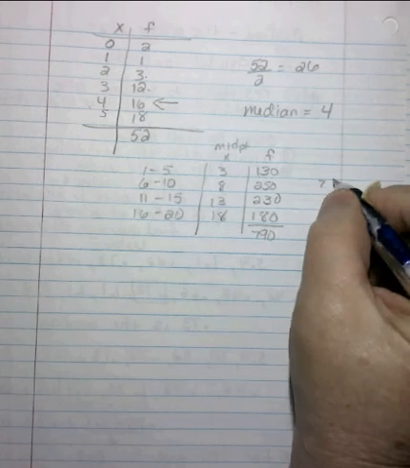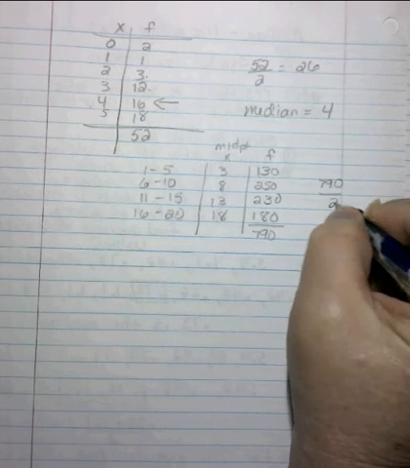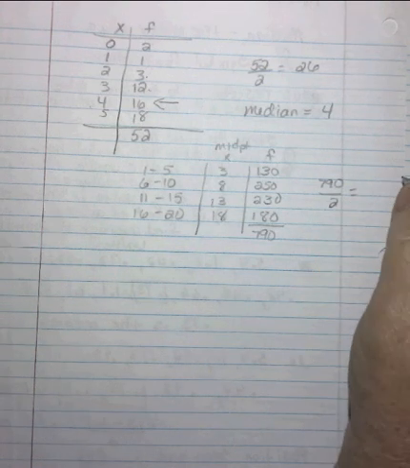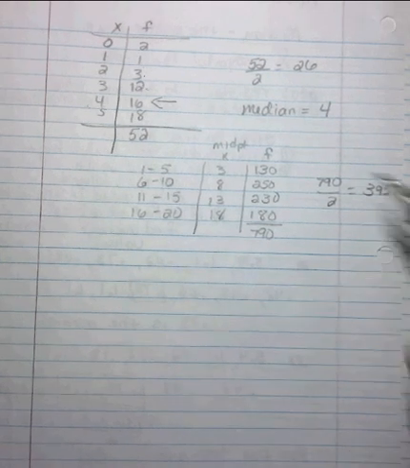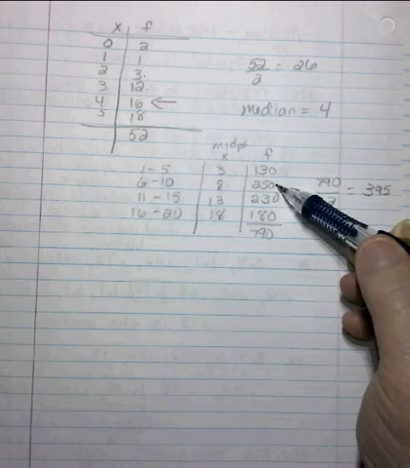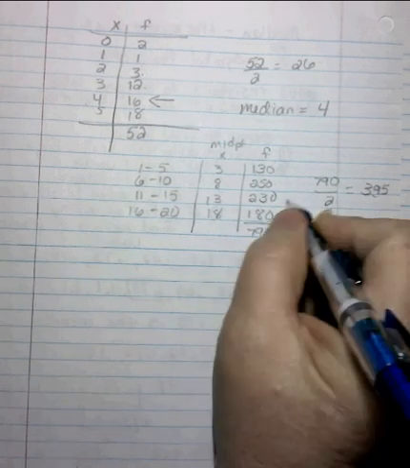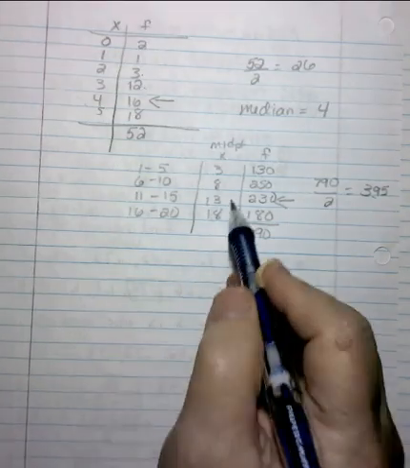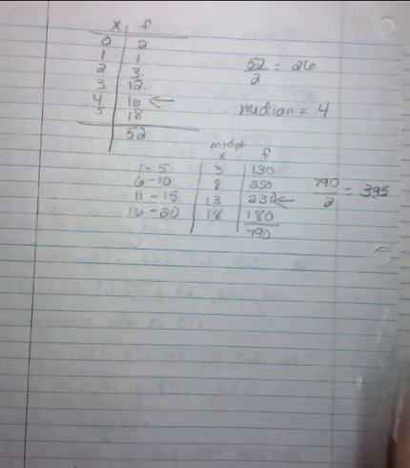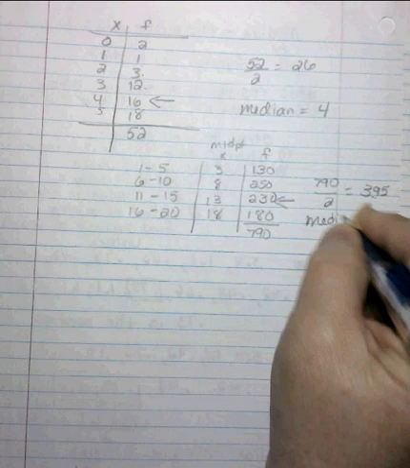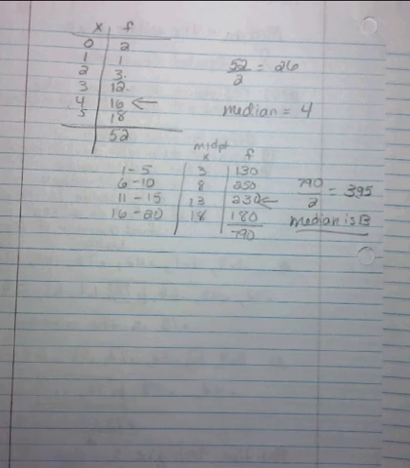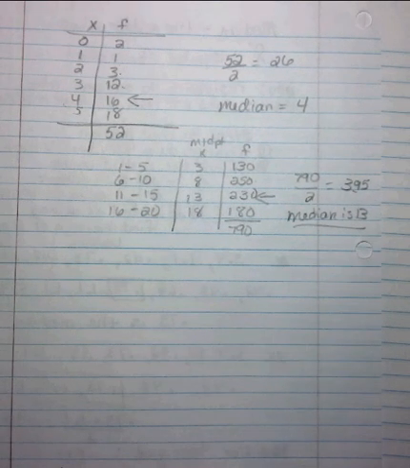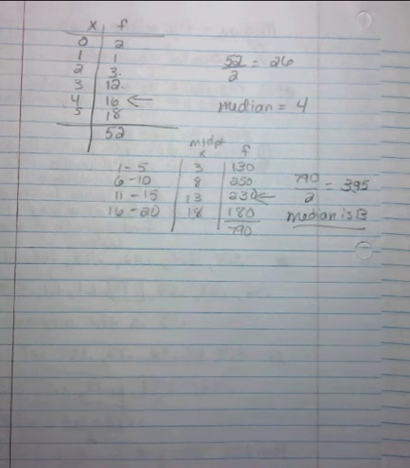Again, we would take half of that, which would be 395. Where does the 395th item fall? 130 plus 250 would be 380, so the 395th item would fall in the third group, whose midpoint is 13, and so the median is 13 because it falls in that category. And that is how we would find the median in frequency distributions.